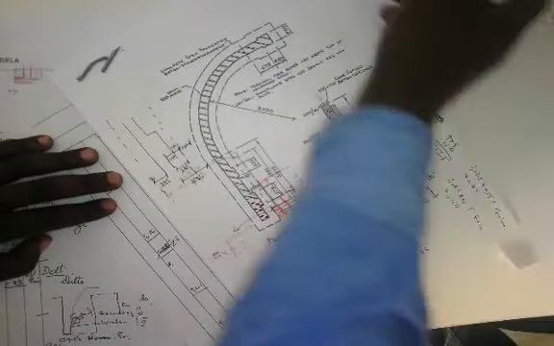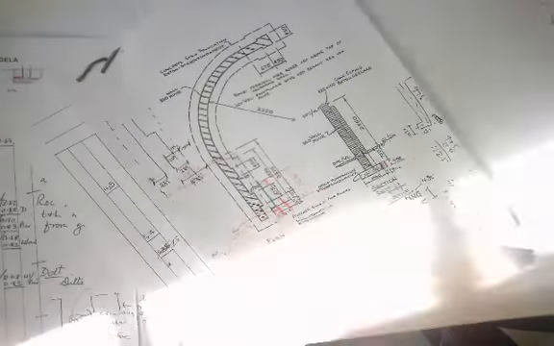So anything measured, these parts being recesses, these are 0.15 by 2.